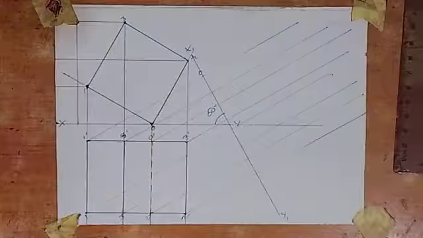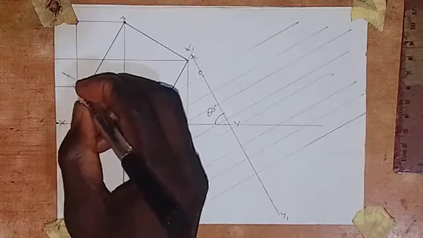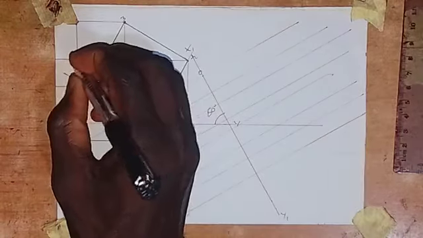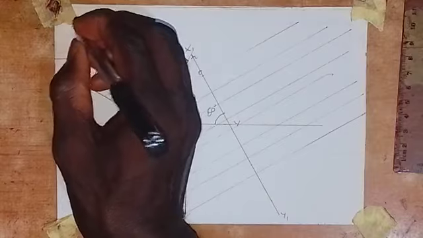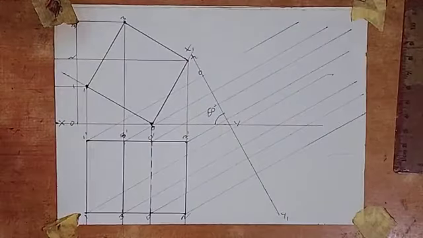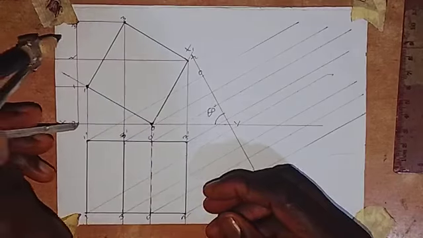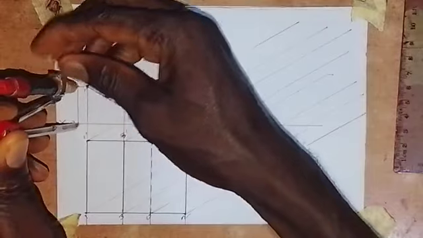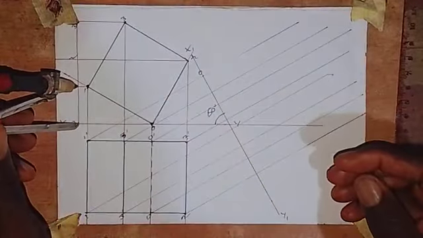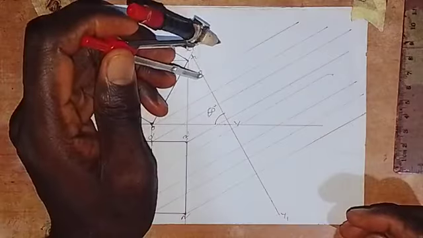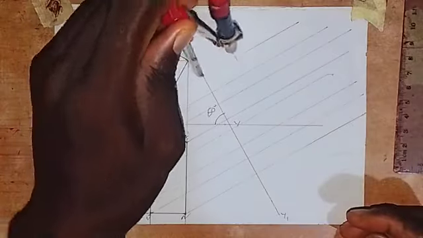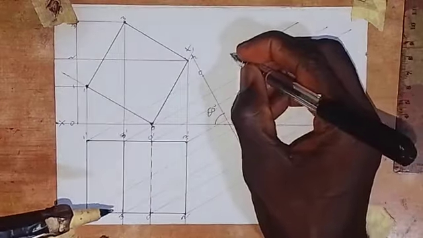Okay, so on this line we have 0, this is 1, this will be 2 and this is 3. So here we have 3. Then we are going to use the compass to take the distance. We take from 0 to 1. We put the pin here and make an arc here. So this is 1.